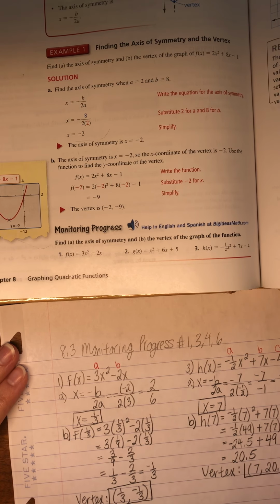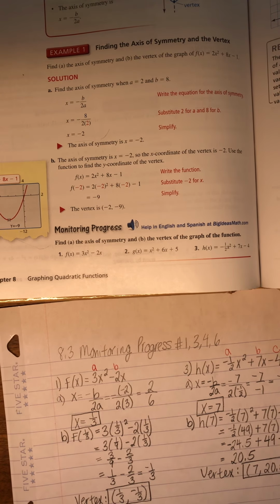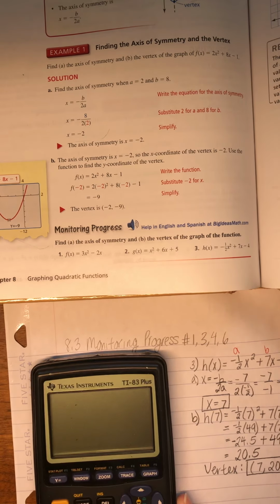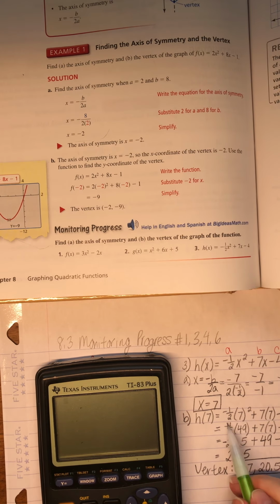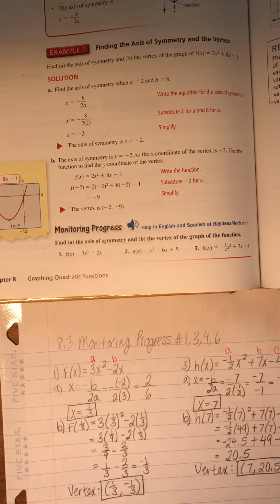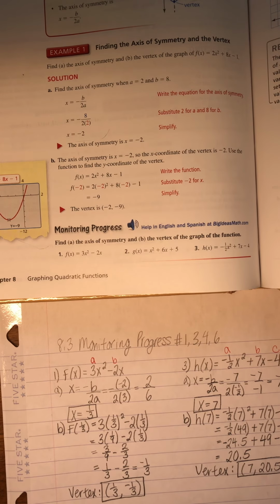Now let's check our work in our calculator. Let's make sure that I plugged this in correctly here. So in my calculator, I'm just going to plug it in exactly how it appears in the original. So -1/2 times 49 plus 49 minus 4. Yep, and I got 20.5. So I know I got that correct. All right, so that is monitoring progress 1 and 3. That goes with example 1.